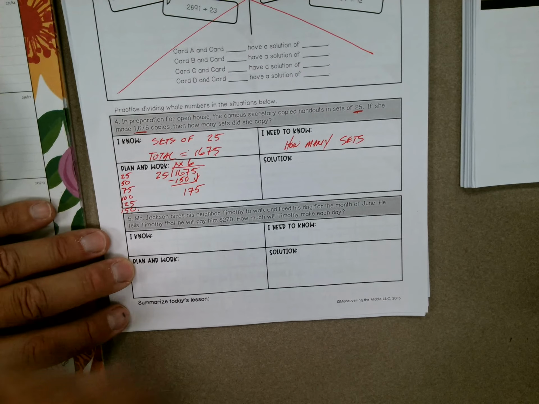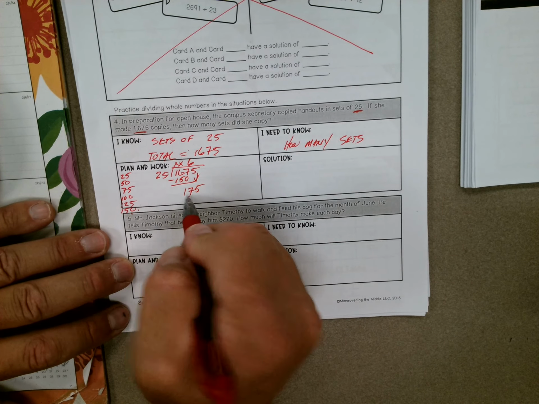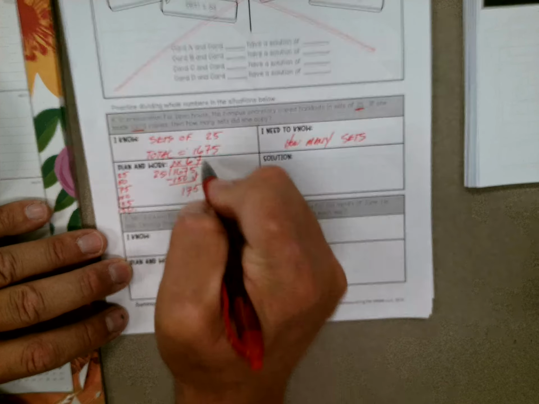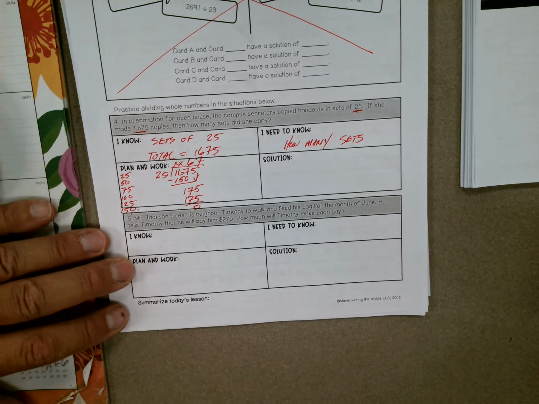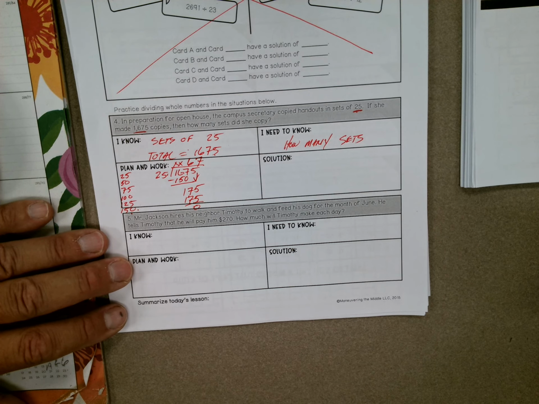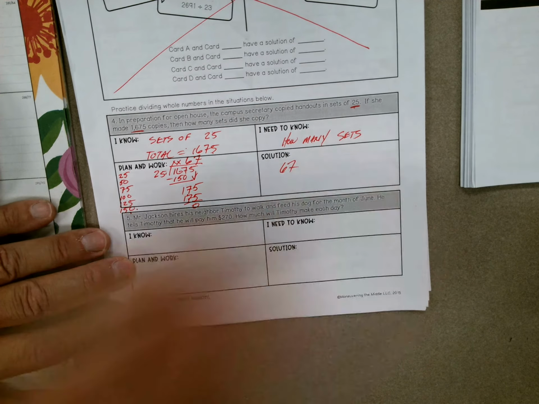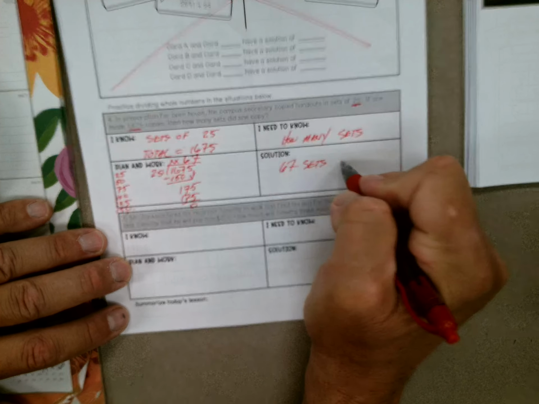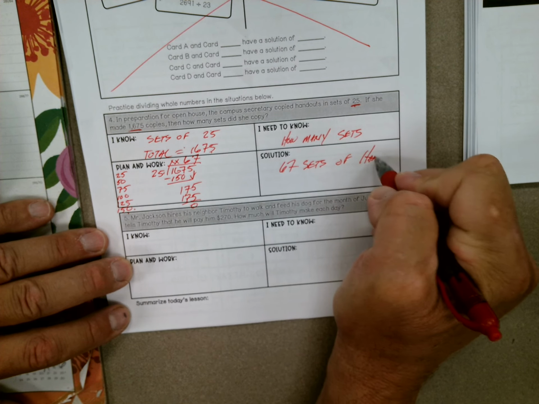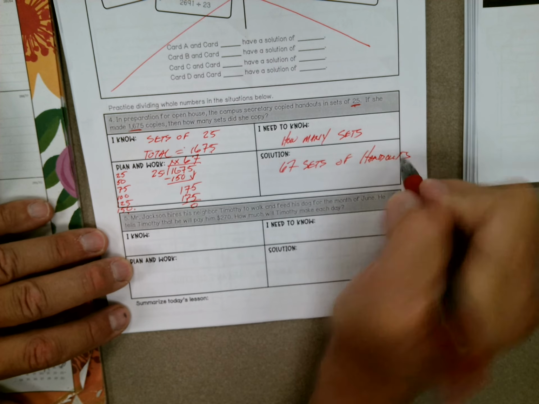Well, the next one after 150 is 175, so I'm going to bump that 6 to a 7. Write it down, and bingo, 67. So what is our solution? Our solution is 67 sets of handouts, okay?